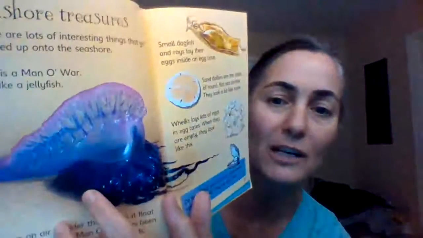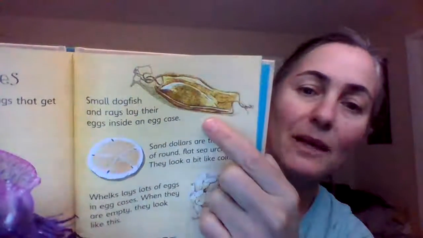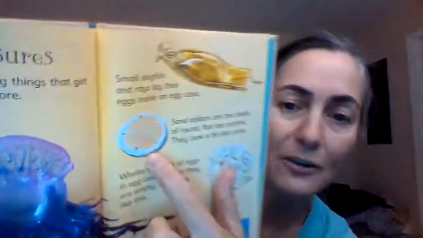Seashore treasures. So when you're on the beach this summer, you might see some of these. Interesting things that get washed up. This is a man-of-war. It looks like a jellyfish. Small dogfish and rays lay their eggs in an egg case. Sometimes we find those. A sand dollar is from a sea urchin. They look a bit like coins.